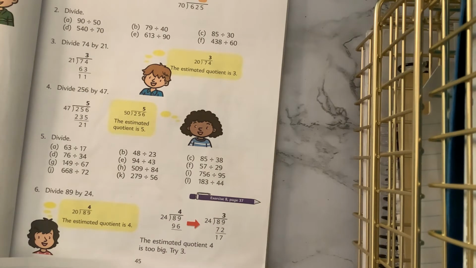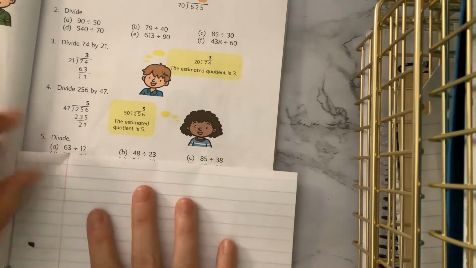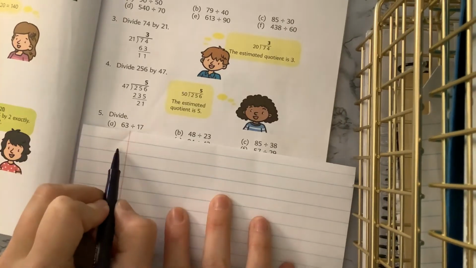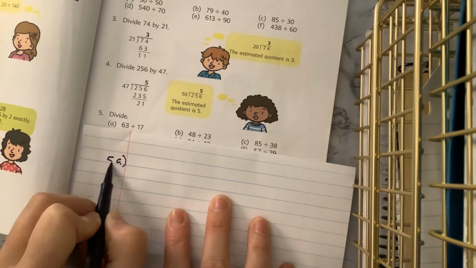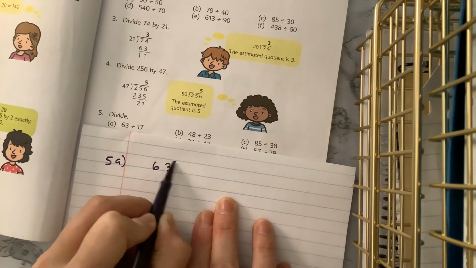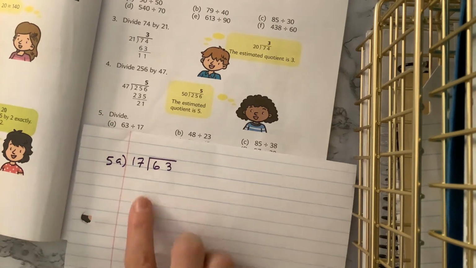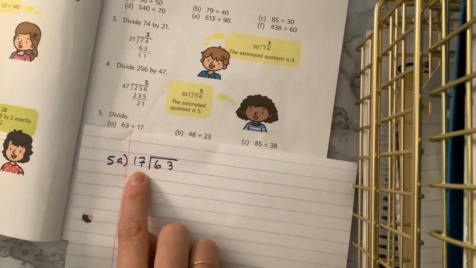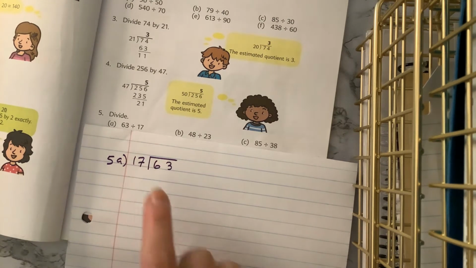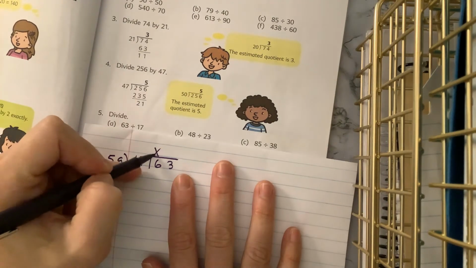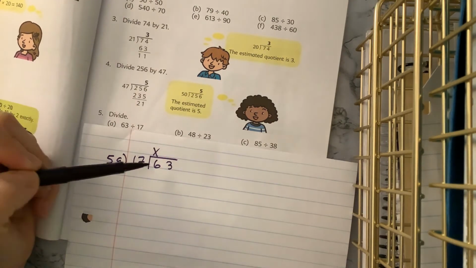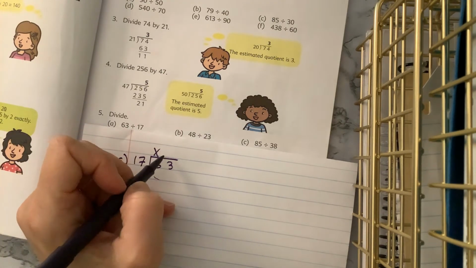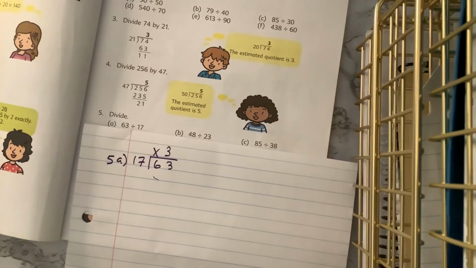Let's try a few more together. Again, estimating in this case is helpful to save ourselves some extra effort. So we're doing 63 divided by 17. This is pretty close to 20, so that's what I'm going to be thinking about as I'm trying to figure out what to work with up here. 60 divided by 20, I know that 20 goes into 60 3 times.